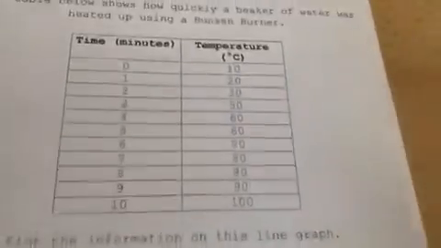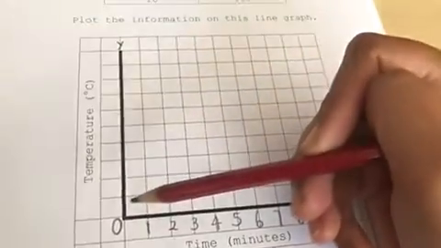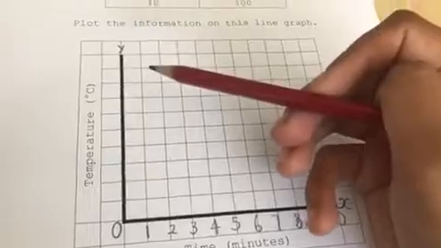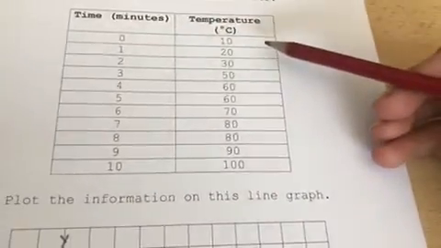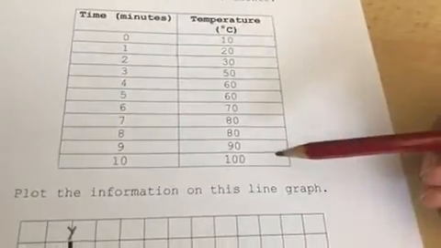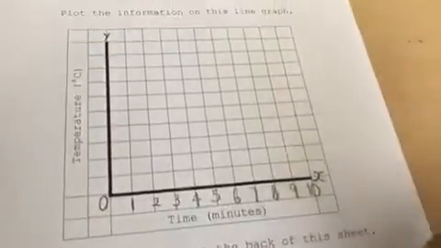And then I need to look at my temperature, which goes from 10 to 100. I can't possibly label my increments from 1 to 10, but I can do it from 10 to 100, because 10 times 10 is 100.